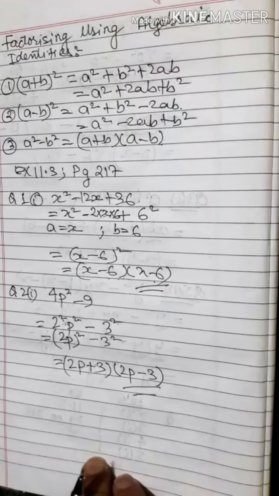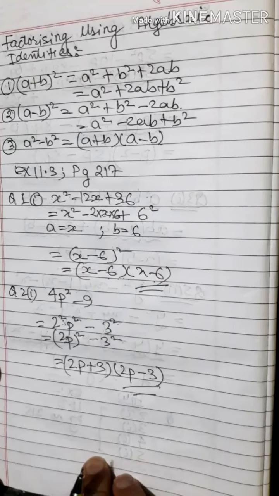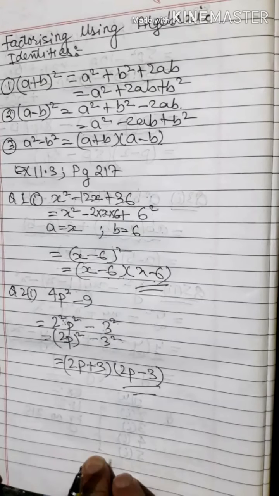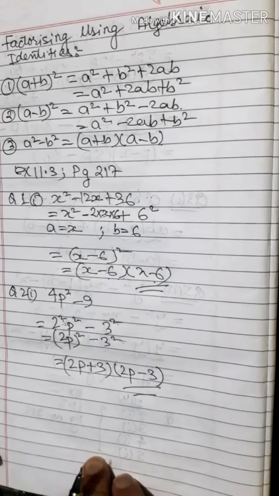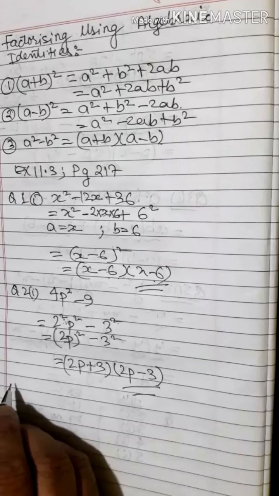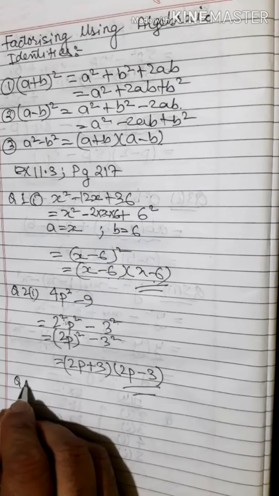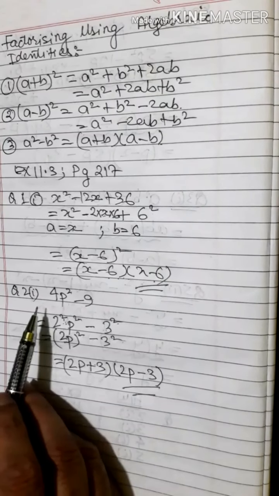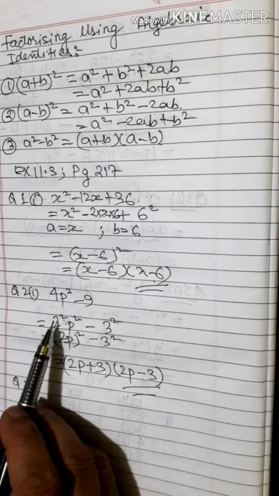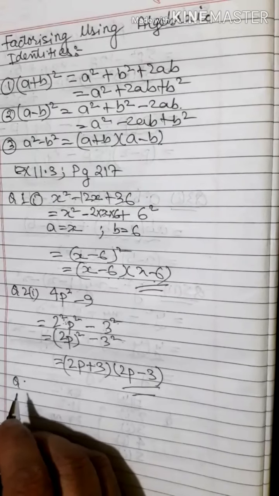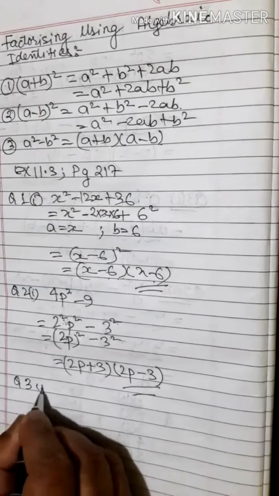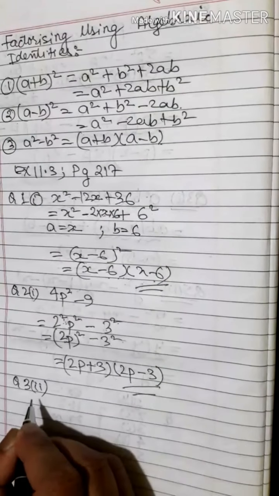Okay, now to make things more clear, let us take one more example. I would take an example wherein fractions are involved. So I'll take question number 2 Roman 2. Sorry, not 2 Roman 2. 2 Roman 2 is similar to 2 Roman 1, so I'll give that as your assignment. Let us take question number 3 Roman 2.